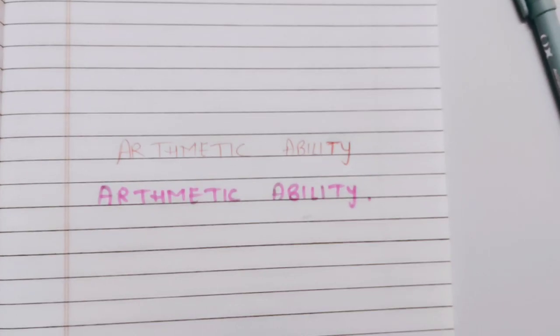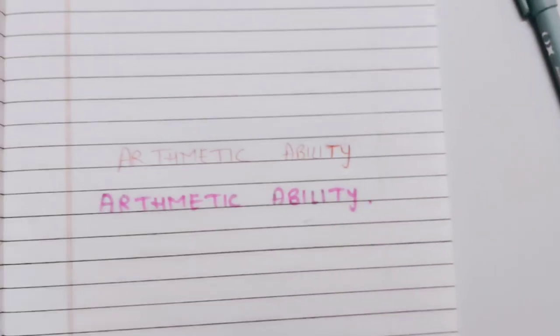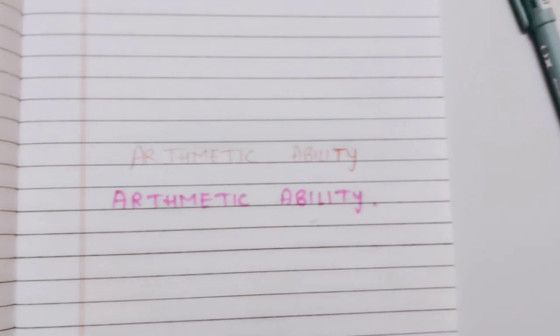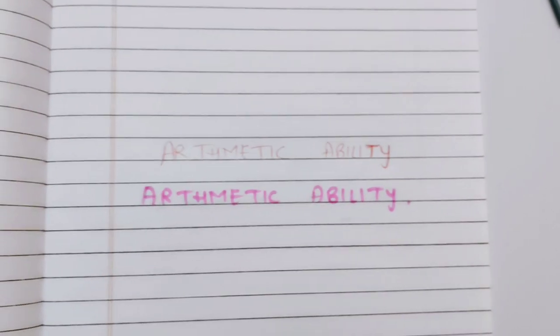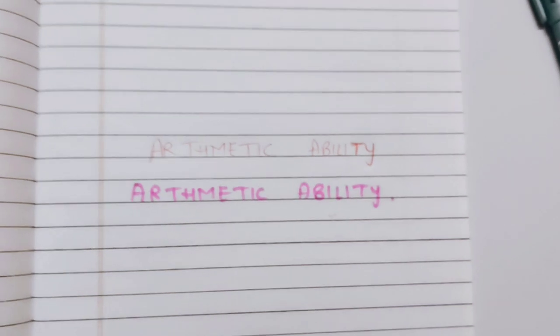So in this video we'll see how we can solve arithmetic ability related questions. If there is any type of question that is coming in the exam, we will see how we can solve those questions in this video. So stay till the end of the video.